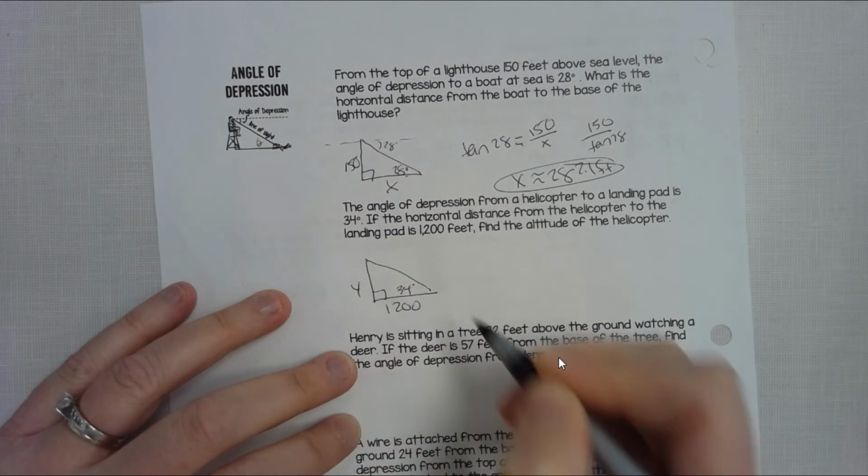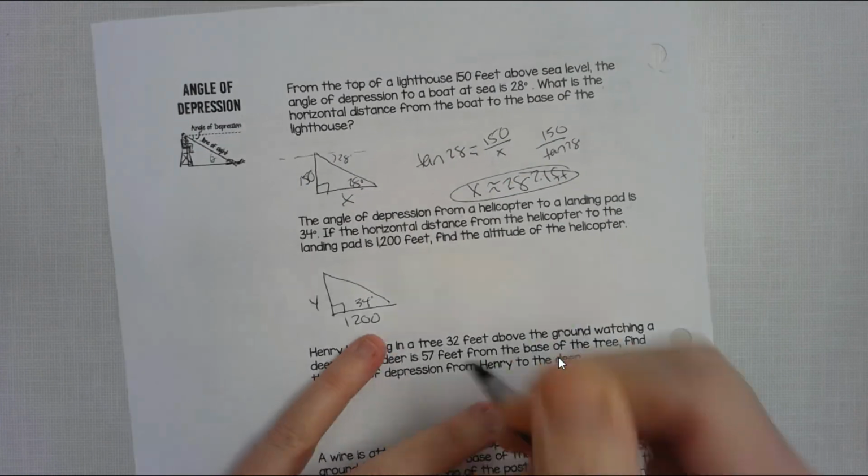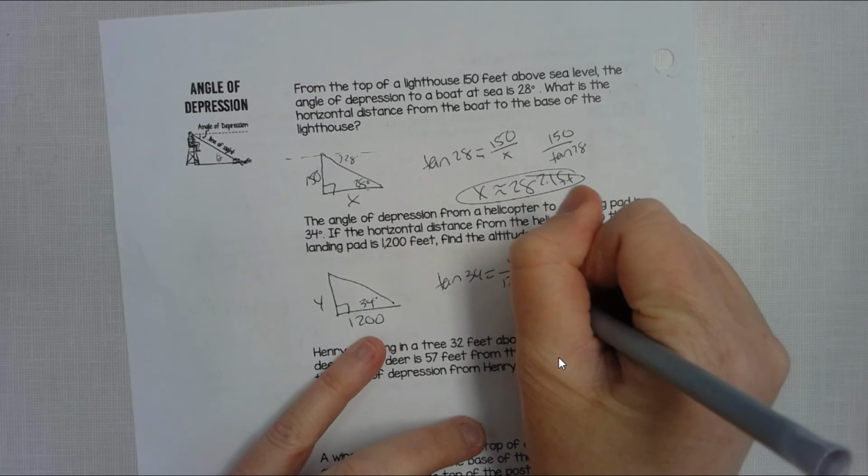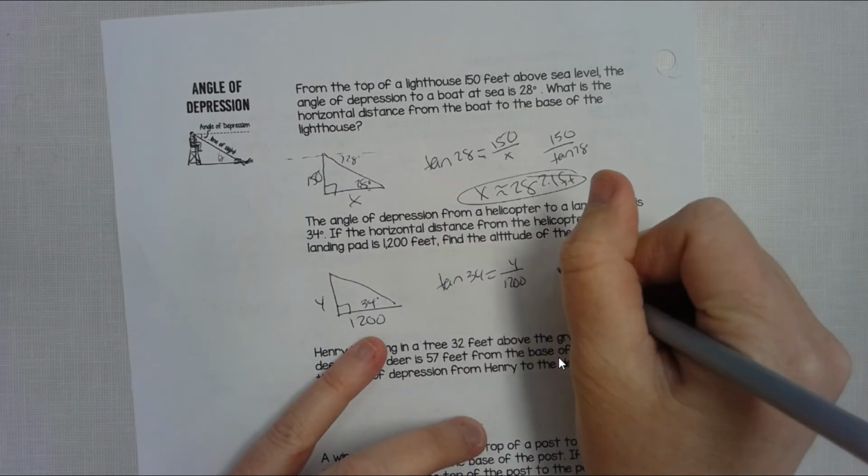So go ahead and read your question. This is how it should be set up. So again, it's tangent. So tangent of 34 equals y over 1200. This time when you cross multiply, it's multiplication.